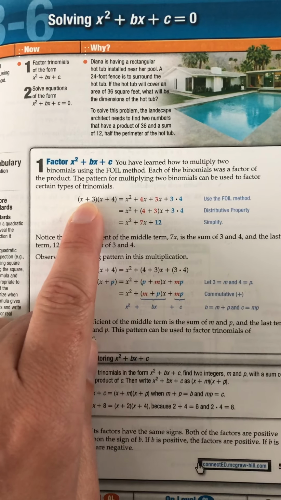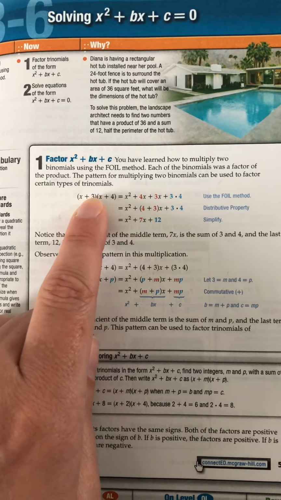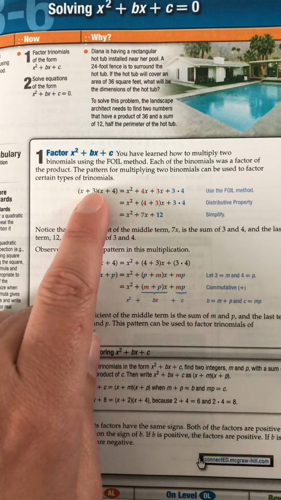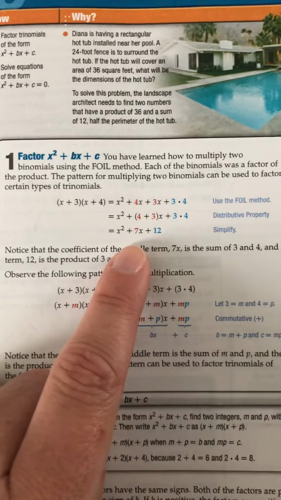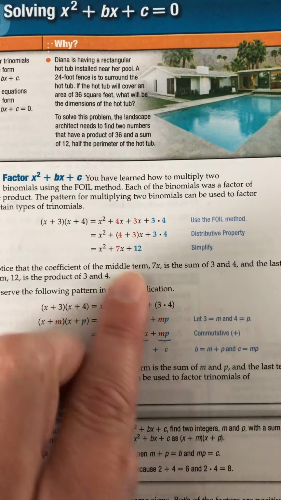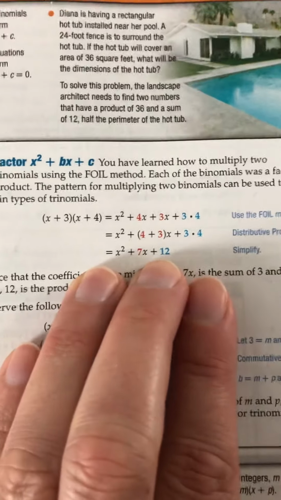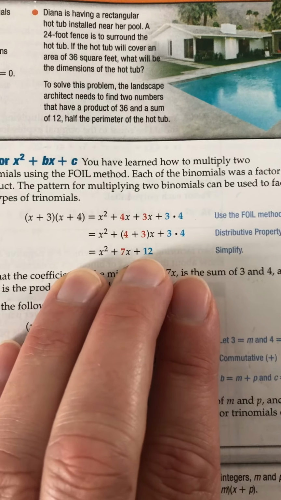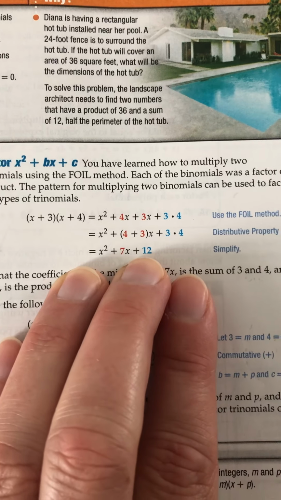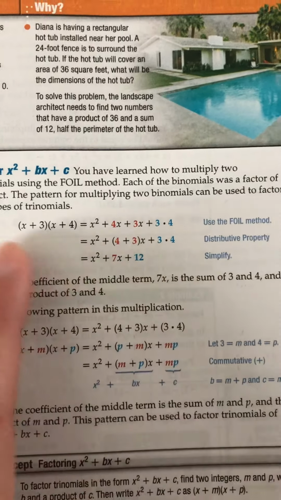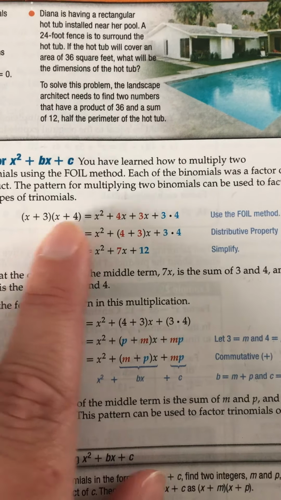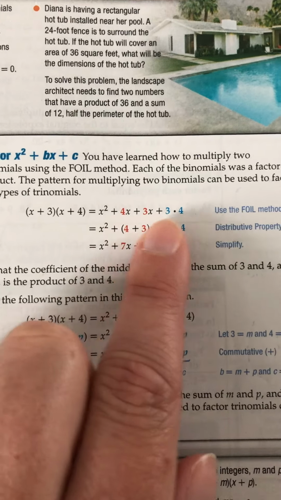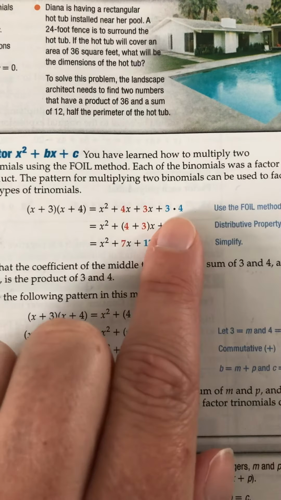It's kind of like a math game, trying to figure out the two numbers to put in here, like where the 3 and the 4 is. So that's what I'm going to explain to you now. I wanted you to look at just right above here where my fingers are, so that you can understand why we're doing what we're doing. When we foiled earlier in chapter 8, the first, outer, inner, last, we would come up with this here, and we'd have 12 here, right?